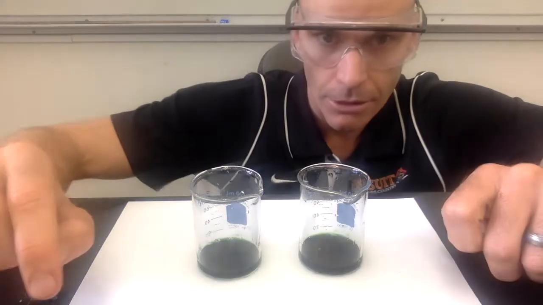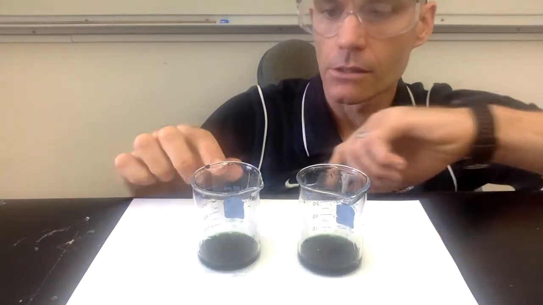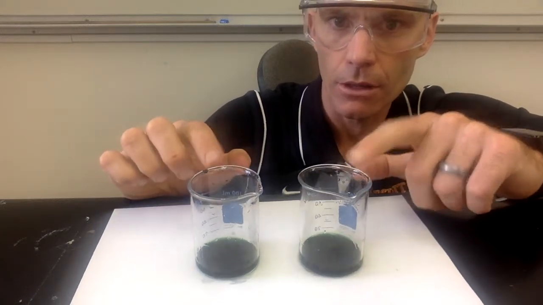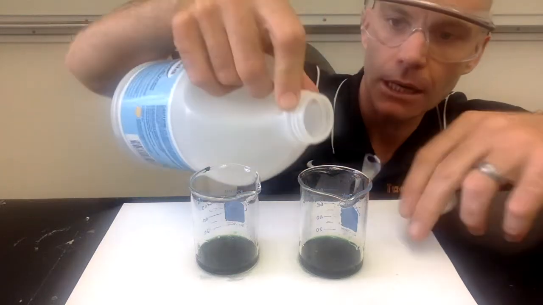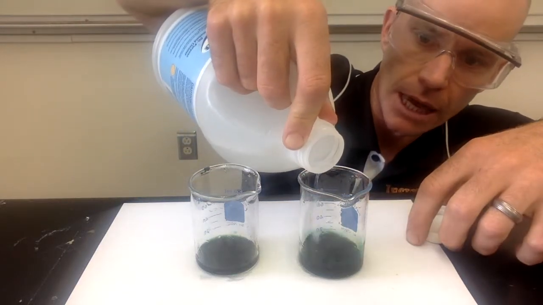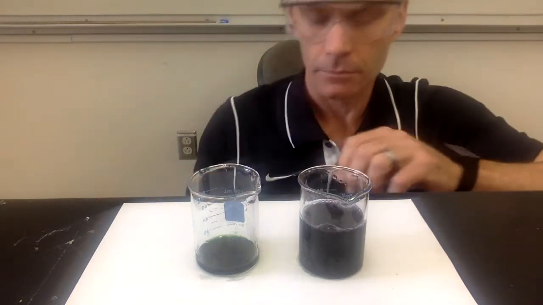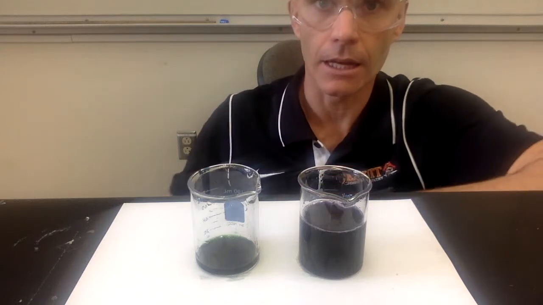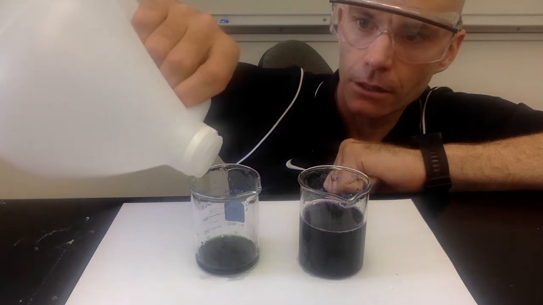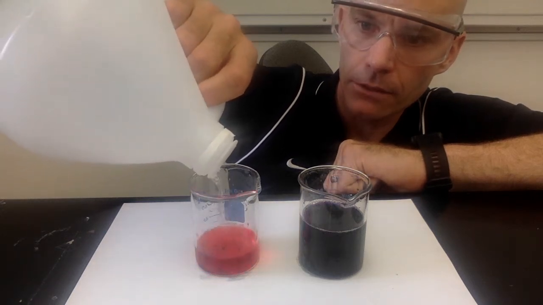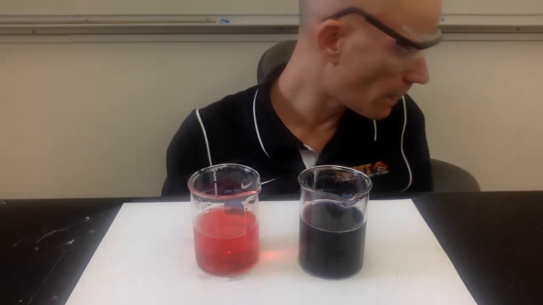All right, this is investigation number 3. It said to use test tubes, but I used small beakers so you can see it a little bit better. So I've added universal indicator to the 2 beakers. And then in the first beaker, we're going to add a little bit of ammonia. So this is ammonia being added to universal indicator. And then in our second test tube, or second beaker, we're going to be adding a little bit of vinegar. And we'll observe what happens. You can record your observations in your data table.